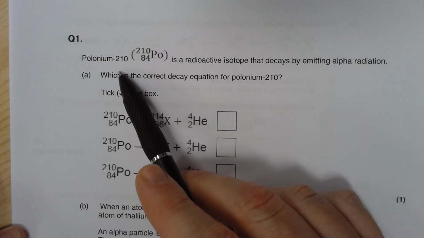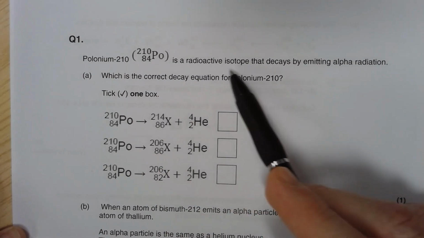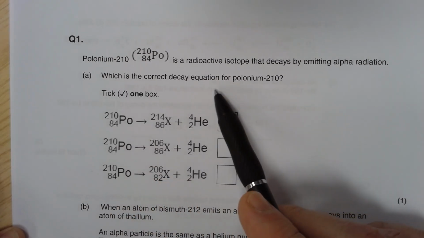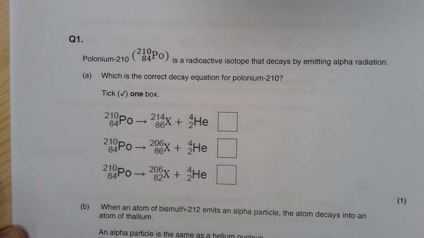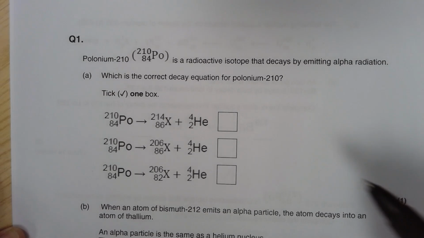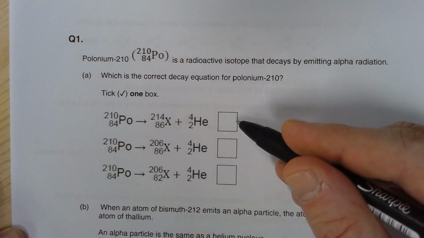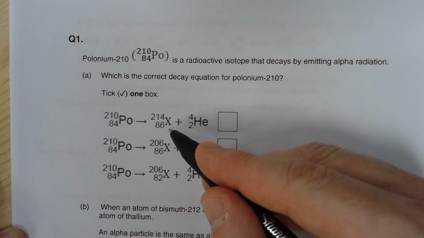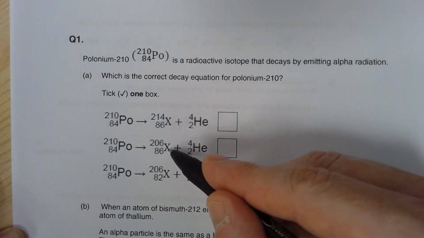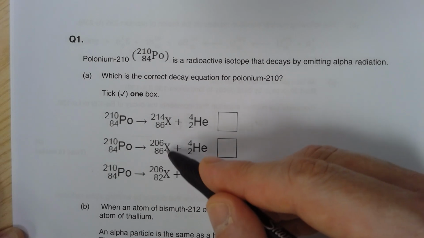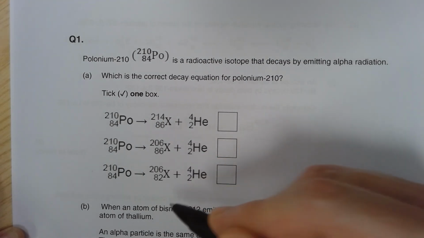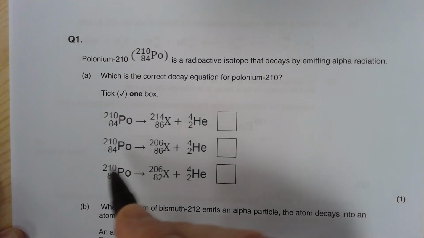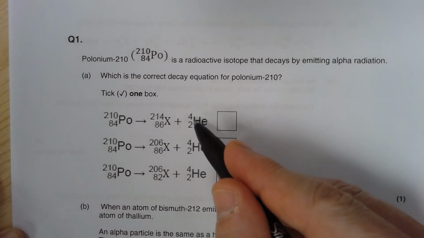So in question 1 we have polonium-210 is a radioactive isotope that decays by emitting alpha radiation. Which is the correct decay equation for polonium-210? In this particular question you don't have to do any completing, it's just asking you to pick the right one. But it's quite useful to point out one of the things that the exam board does. Sometimes they are not really bothered what the product nucleus is, so they just use an X for that particular nucleus, and I wouldn't want that to be a surprise in an exam. What the exam board is really interested in is whether you understand the numbers.